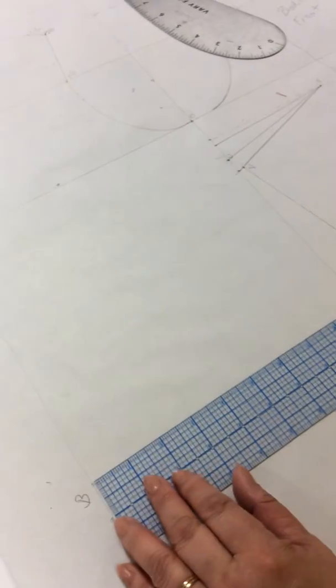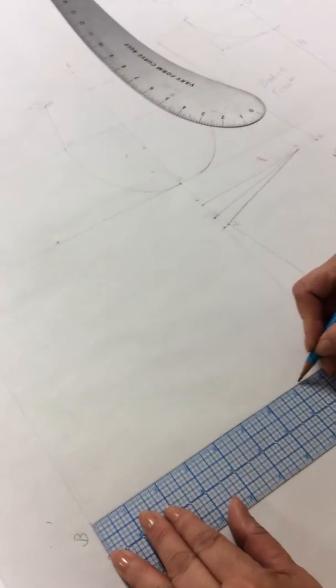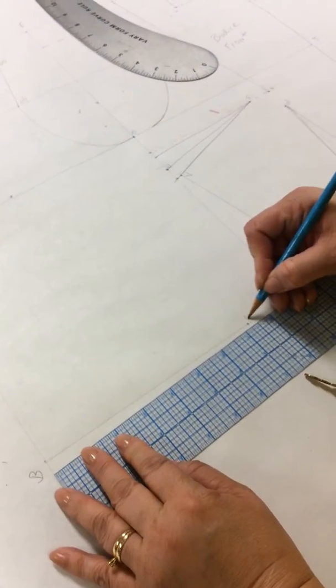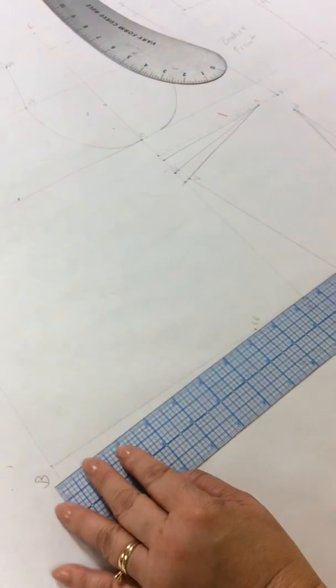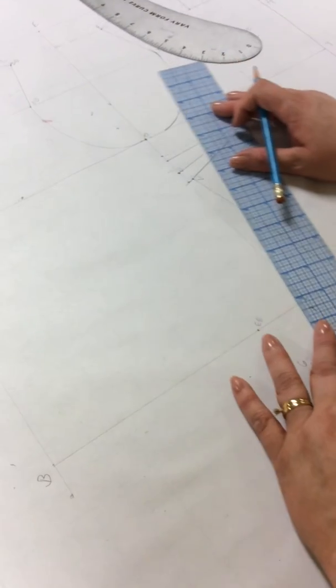So that's what I'm marking, and you're going to mark it EE. You're going to draw a vertical dotted line from EE to the IJ line.